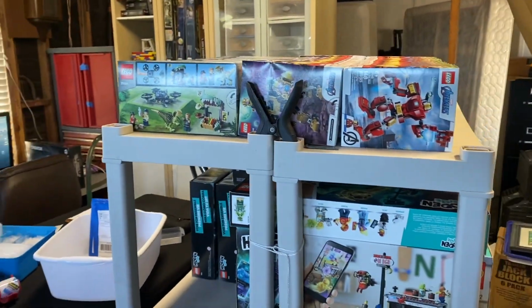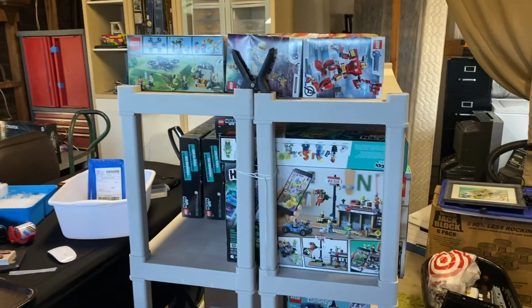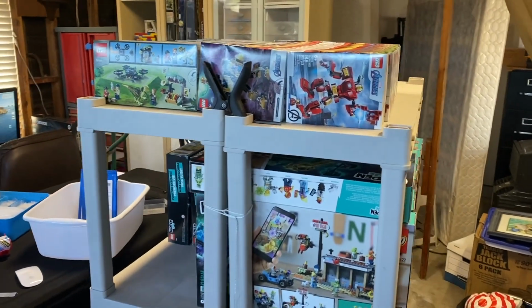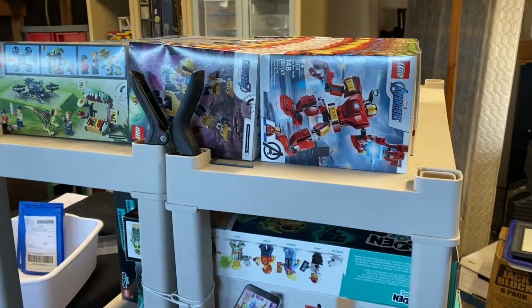And the last question here is... we have 2 more questions, sorry. But Luke Marsiglio asked, how were you able to set up the barcode scanner to work with BrickLink?